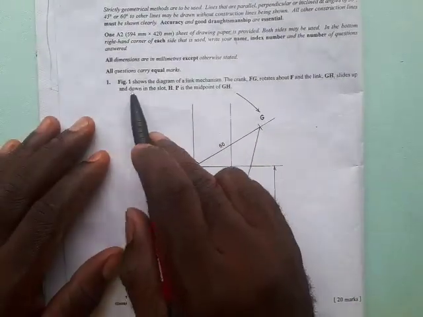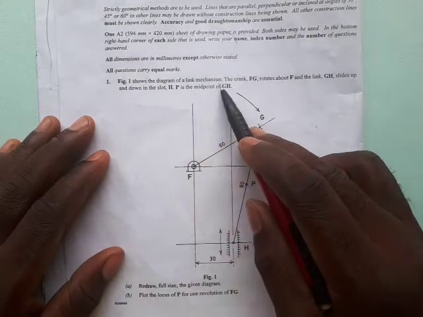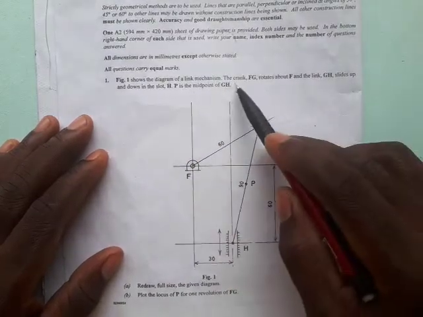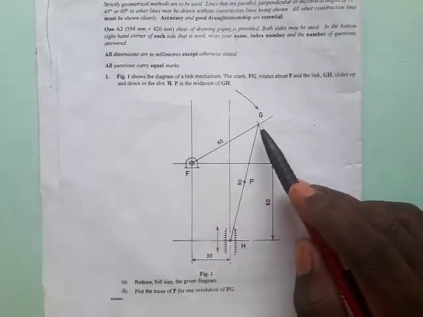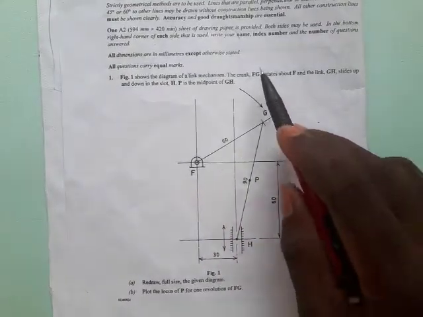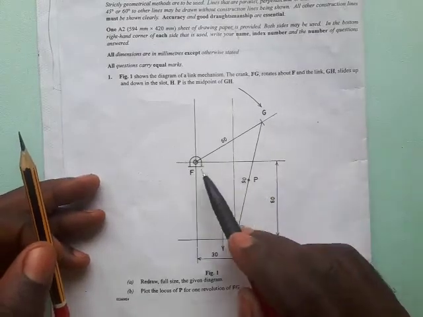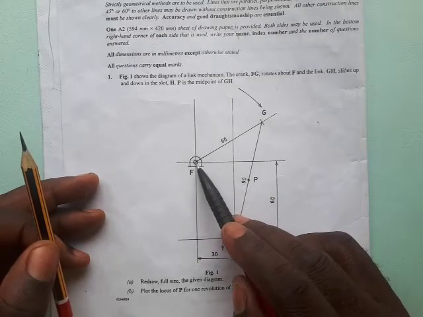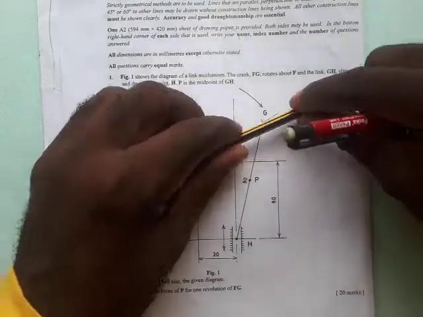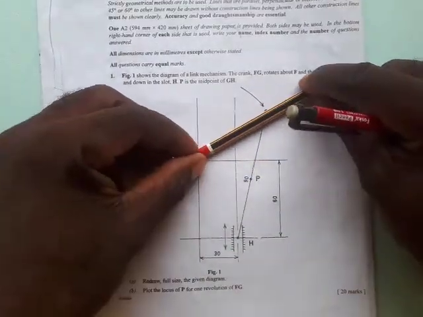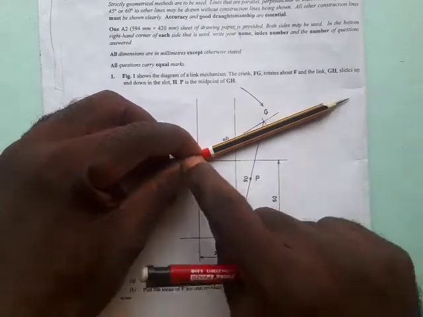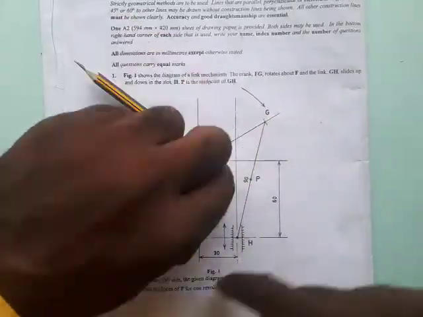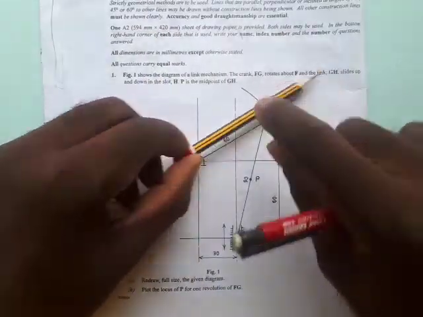The question says, Figure 1 shows the diagram of a link mechanism. The crank FG, this is the crank FG, rotates about F, so it is pivoted at the point F. So it's like this. So this is FG. It rotates about this point like this, like that.